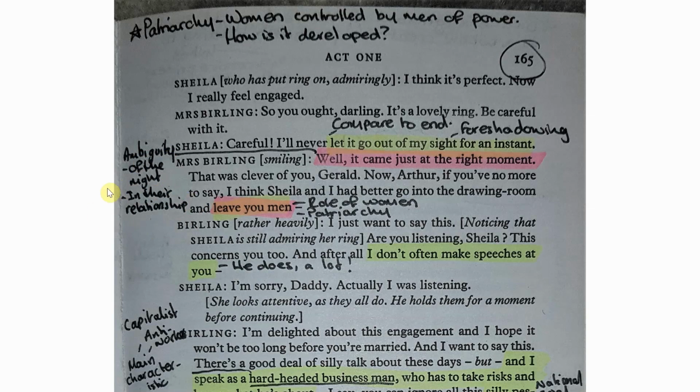I think if you're going to think about it from the second point, then again, that backs up that Mr. Birling and Mrs. Birling want this marriage to go ahead, with all of the links to social improvement that would come of it.